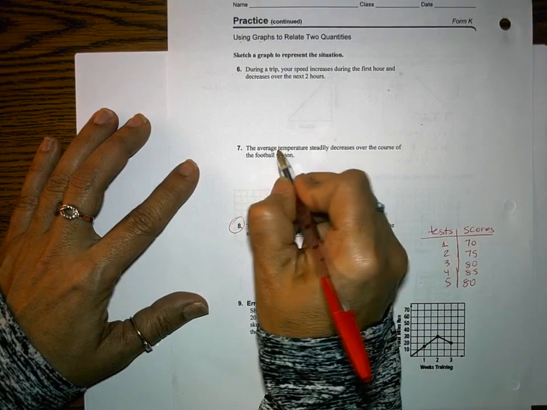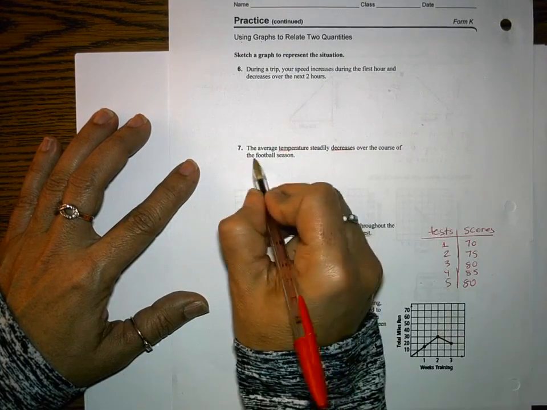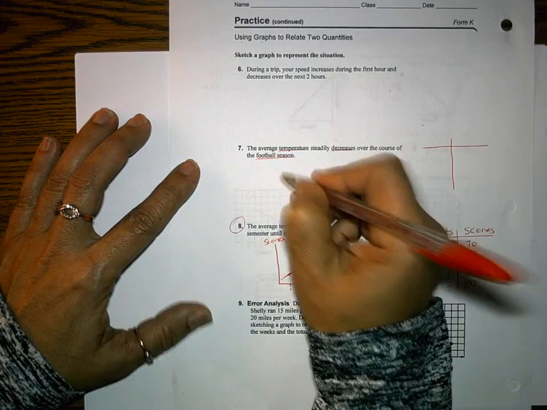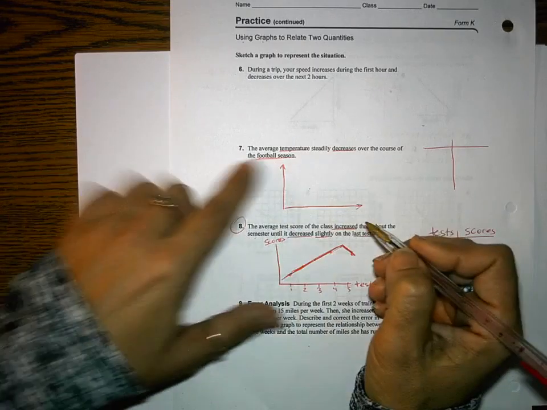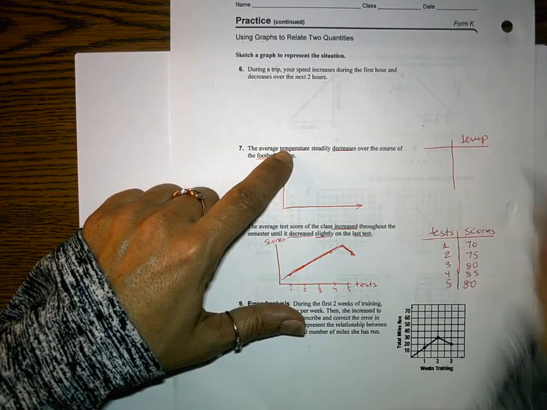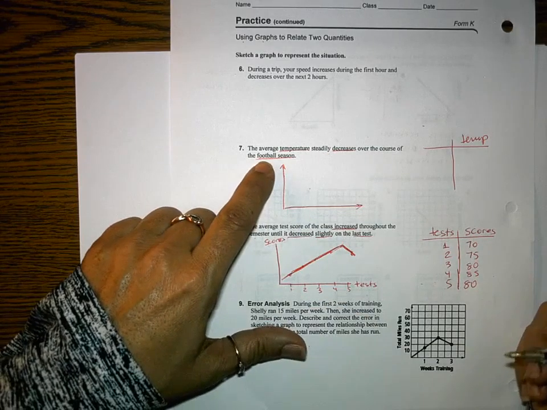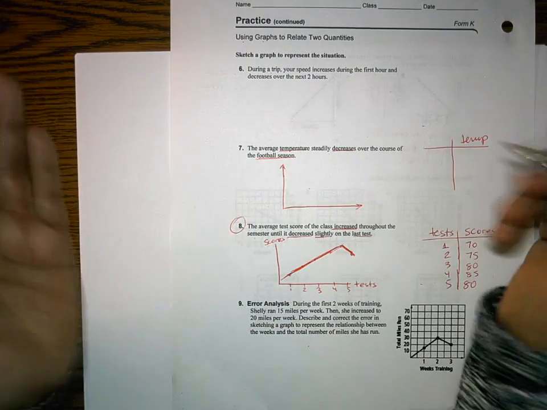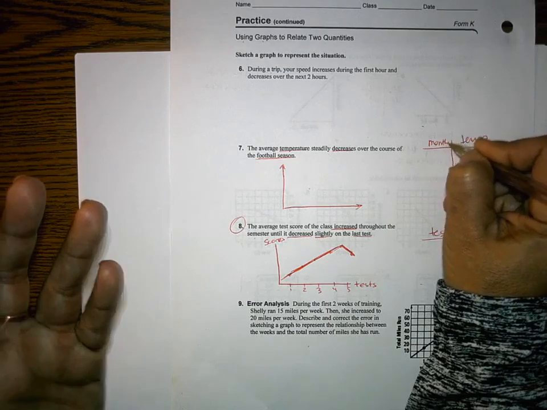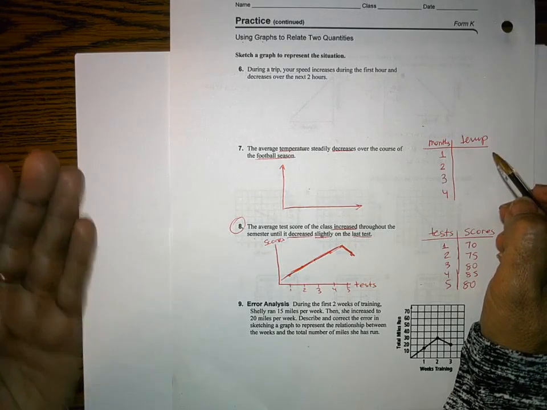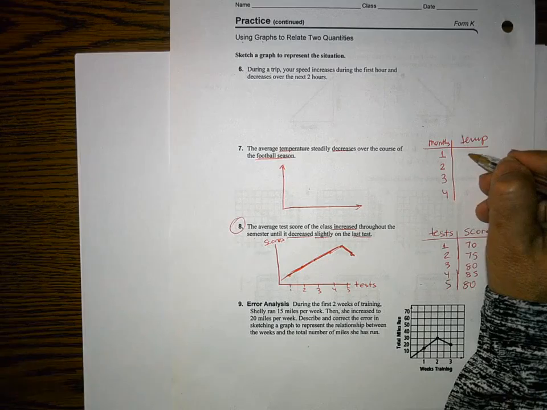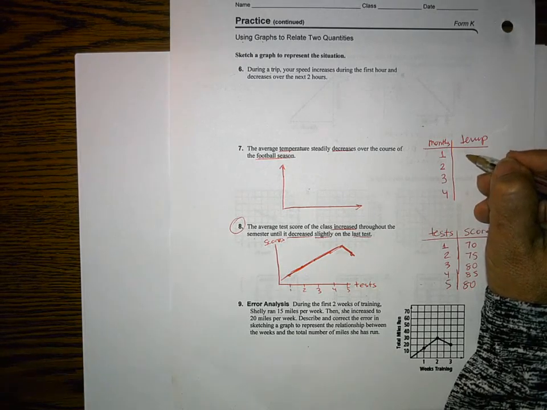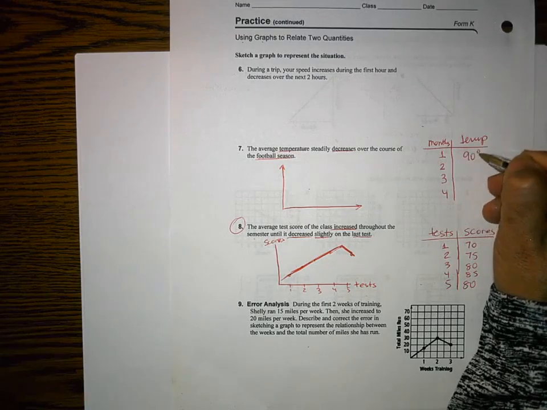It says the average temperature decreased over the course of the football season. So you choose what you want to do here, but it better match the situation. It looks like we're talking about temperature. So the temperature, like the scores, decreased over the course of the football season. We can call the football season weeks or months, so you can call it months: the first month, second month, third month, fourth month, that should be enough. And it says that the average temperature steadily decreased, so it was originally high. Pick some value that was high, and think of football season, hot outside, maybe 90 degrees, and then it's slowly decreasing. Try to create that graph to represent the situation, okay?